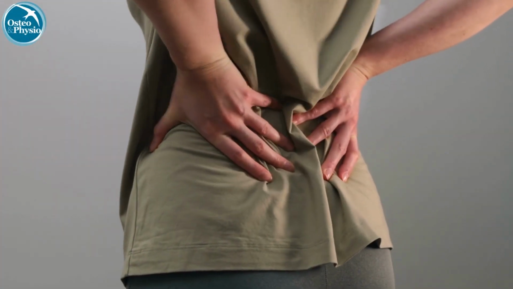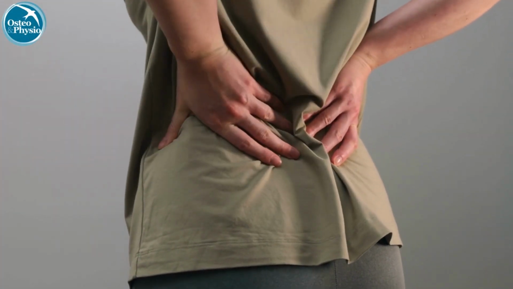Number one, probably one of the most common injuries that we see is a facet capsulitis, or a spasm or a locking up of the lower back. So what are your facet joints? Your facet joints are joints in the lower back that help us bend side to side, flex and extend. It helps us move the back.